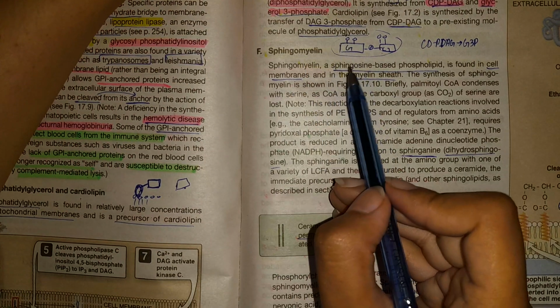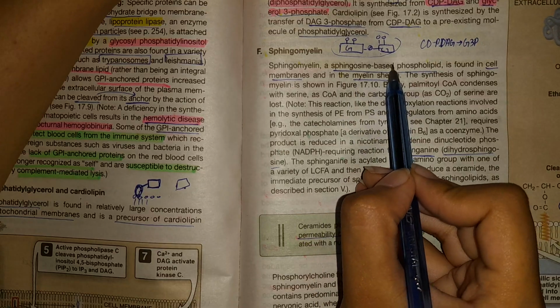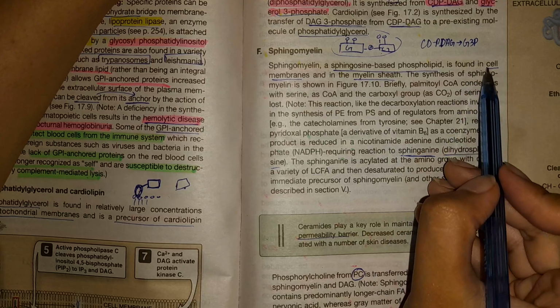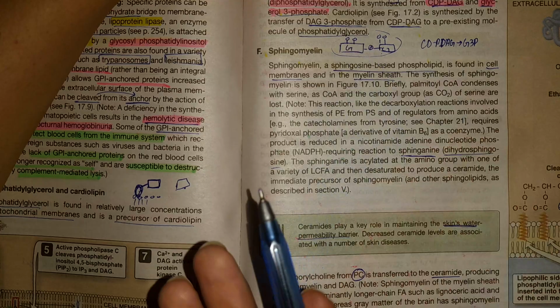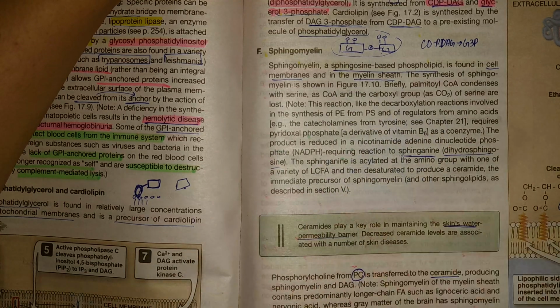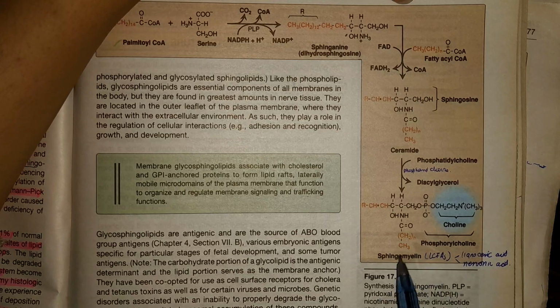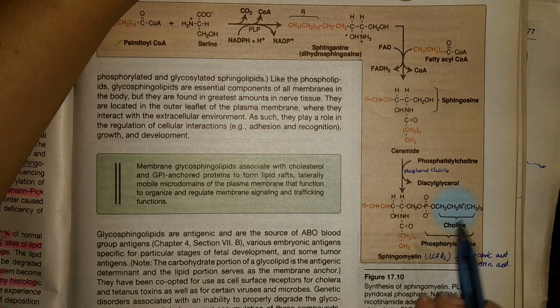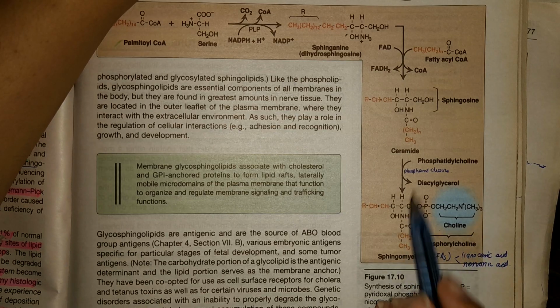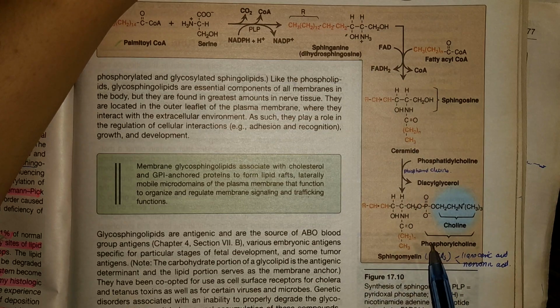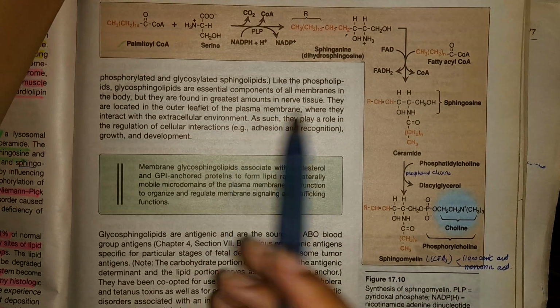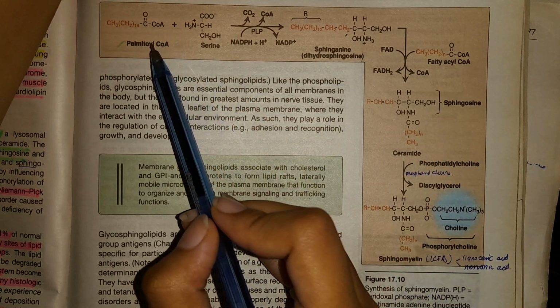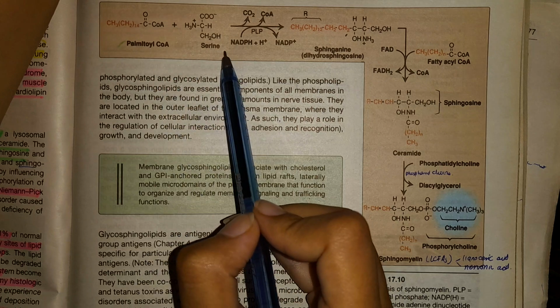I told you sphingomyelin is a sphingosine-based phospholipid, and it is found as a component of the cell membrane, the myelin sheath, etc. So when we were talking about the whole structure of the sphingomyelin, I told you there is a ceramide and then there is an alcohol attached to it. So firstly we will form a ceramide, and then we will attach the alcohol to it, and the compound will be a sphingomyelin. To form a ceramide, we're going to attach palmitoyl coenzyme A with the serine.